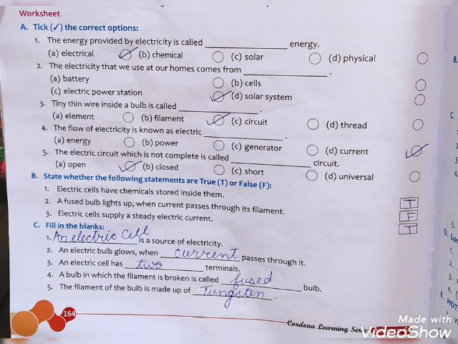So here we are discussing the energy that is provided by electricity. Obviously it will be called electrical energy. The type of energy gets its name from the thing where we get it from. For example, the sun provides us solar energy. The energy that is given to us by the sun is known as solar energy. So the energy provided by electricity is called electrical energy.